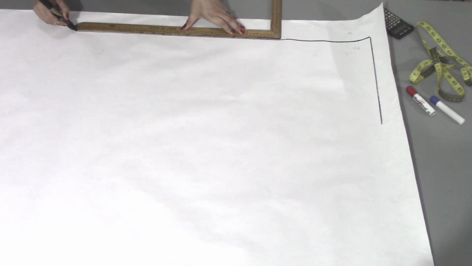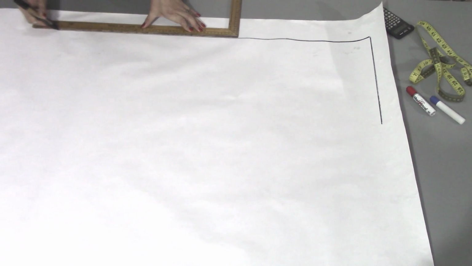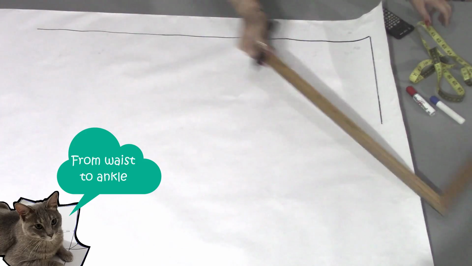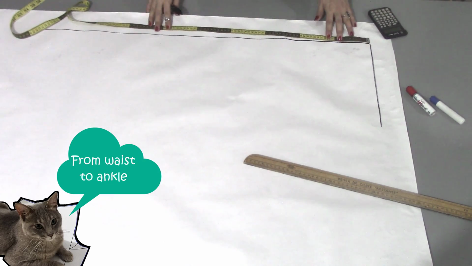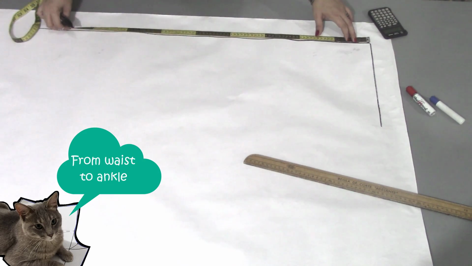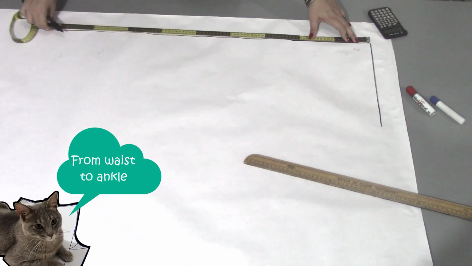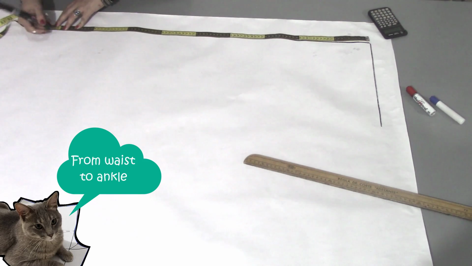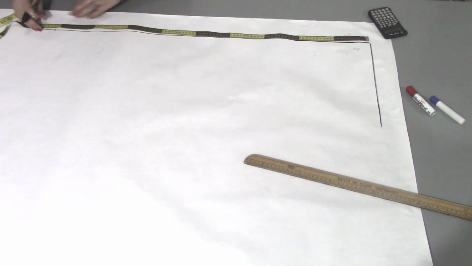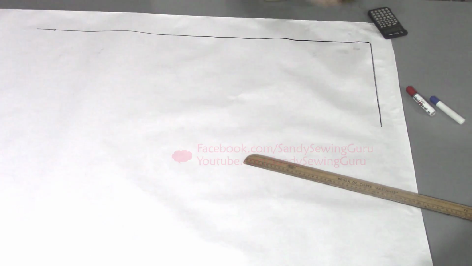The length of the pant pattern will be the measurement from your waist to your ankle. So mark it here in the vertical from the top corner. We are making these patterns from the waist because they are basic patterns. Later you can change the waistline in the transformation of the pattern. So mark the length here.